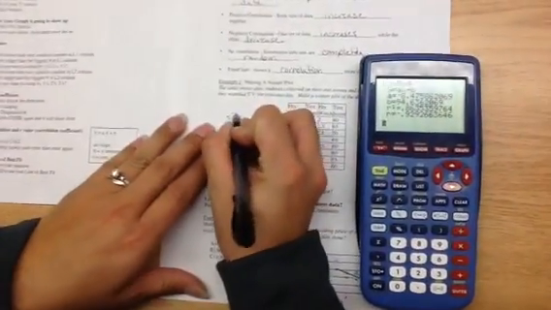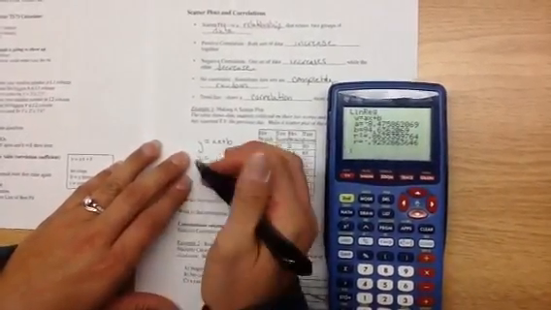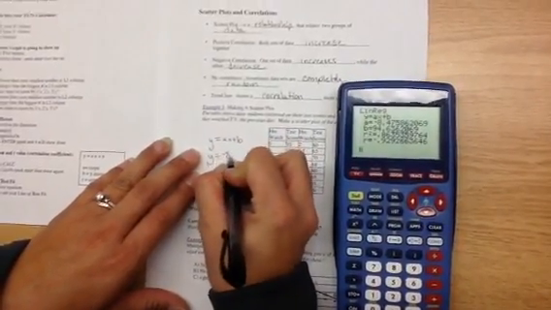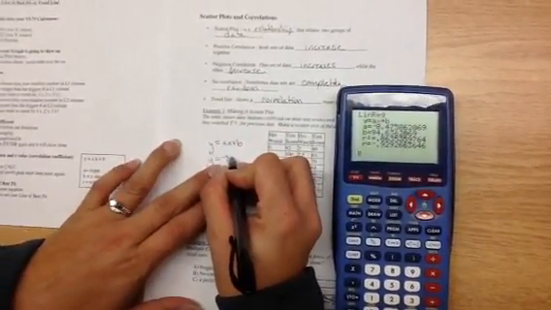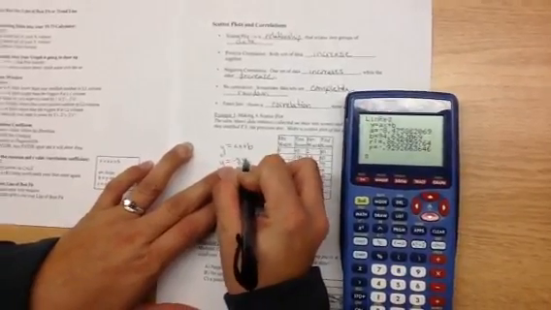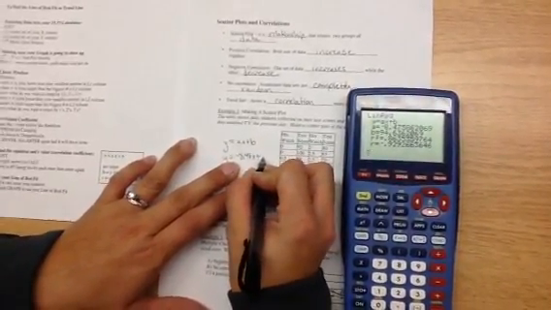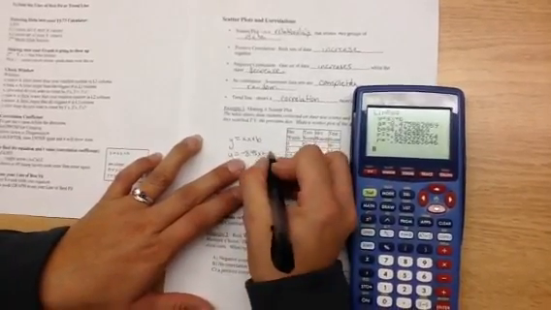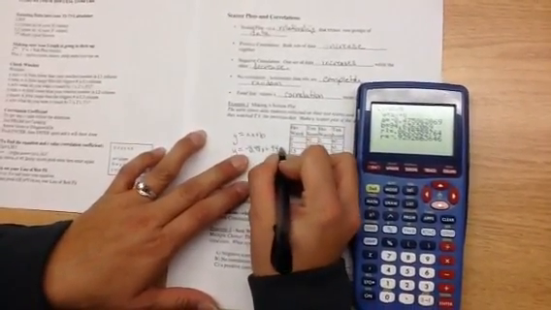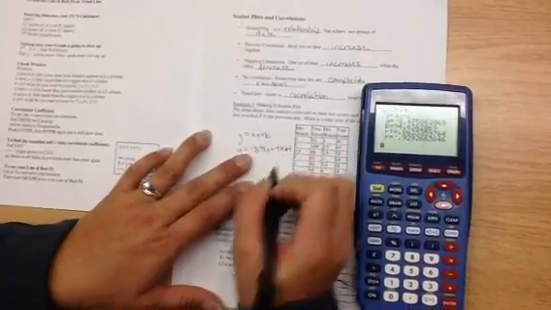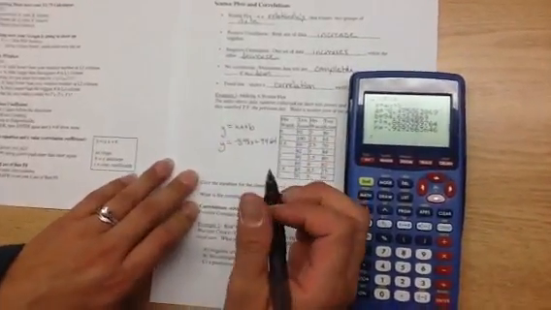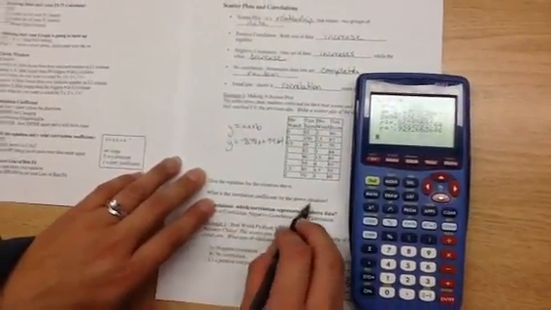It shows us y equals ax plus b, where I go y equals, I take whatever it says y is. I don't have to write out all those decimal places. I know how to round. So negative 8.48 x, so we don't know what x is, that's the input, plus our b value, 94.64. Okay, so now that I know my equation, I'm also going to write down what the correlation coefficient is.